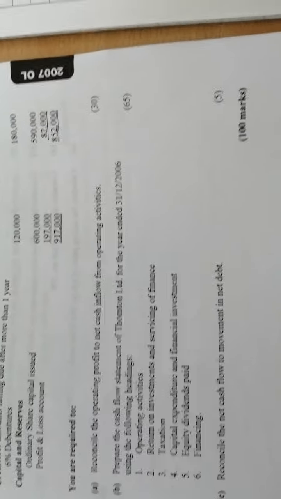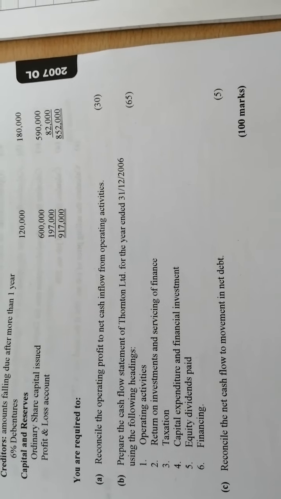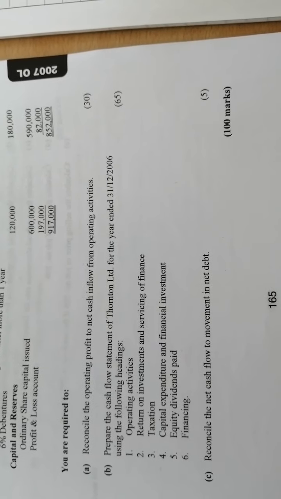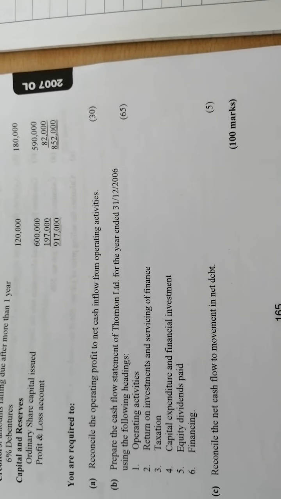Okay. So in the ordinary level, there are 3 things that you're asked to prepare, 3 accounts. A, reconcile the operating profit to net cash inflow. B, prepare a cash flow statement. And C, reconcile the net cash flow to movement in net debt. So for this video, we'll try and just do part A.